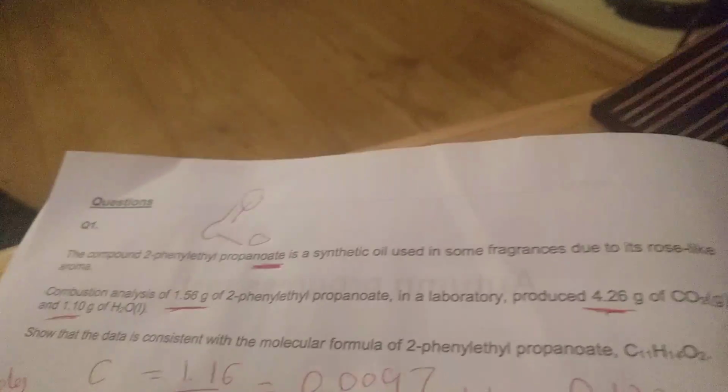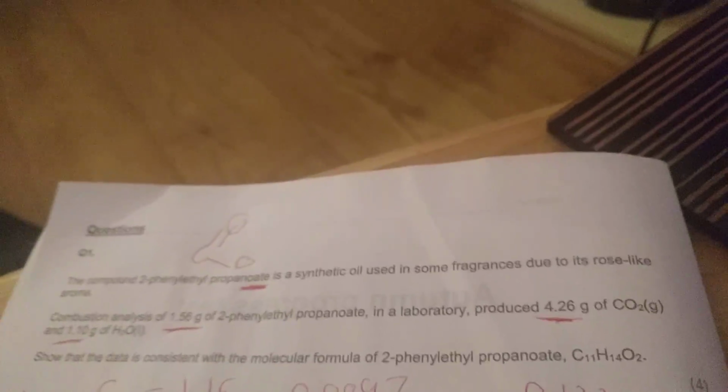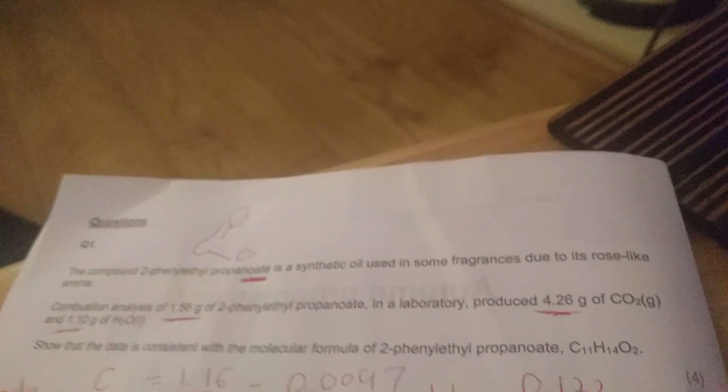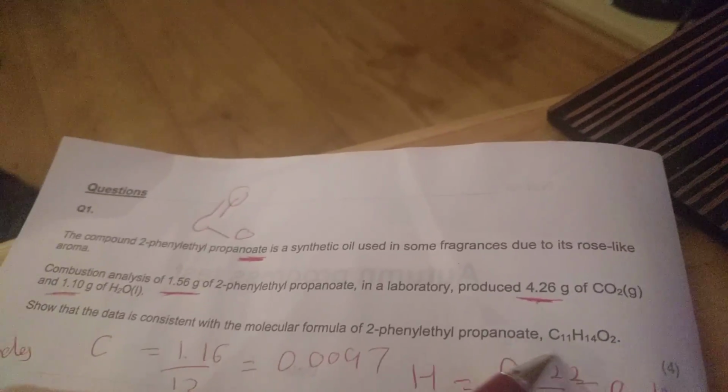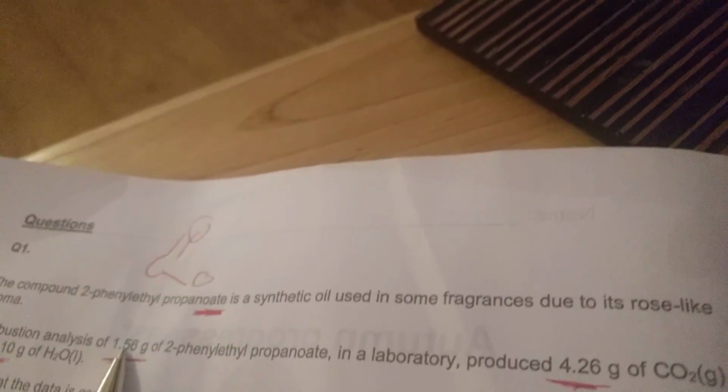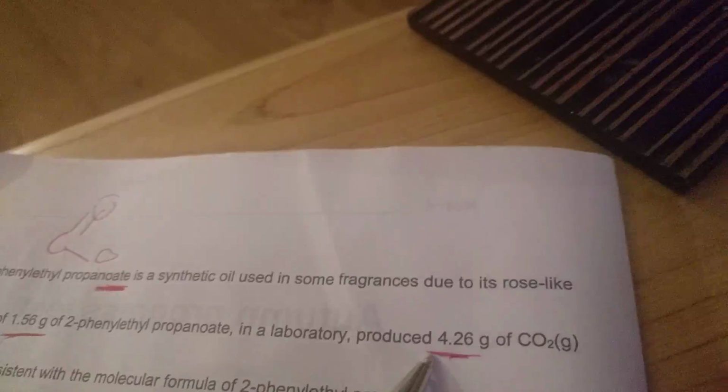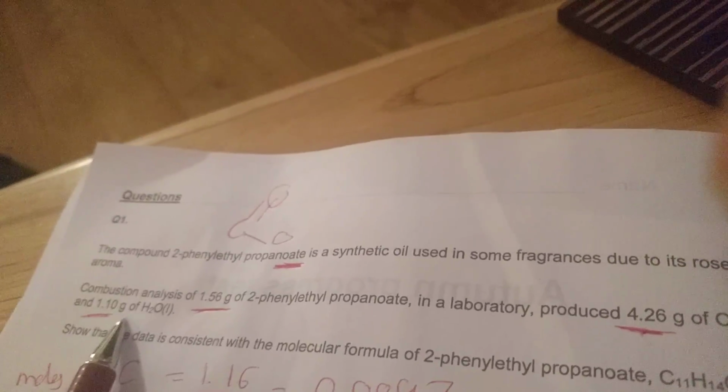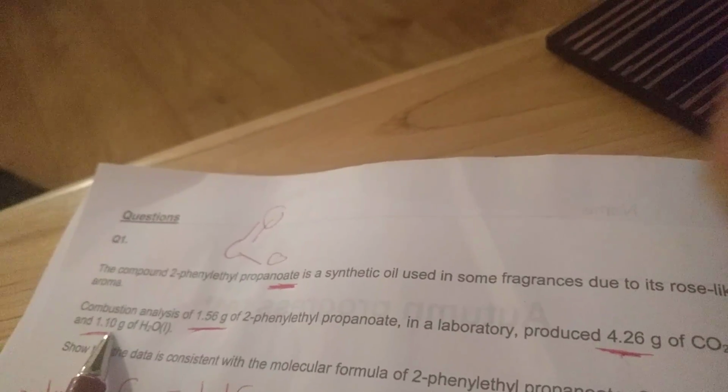Okay, so this question is working out the empirical formula of a chemical and proving that the molecular formula of a chemical is C11H14O2. So the first thing to say is that I have 1.56 grams of my chemical, and when I burn that I make 4.26 grams of carbon dioxide and 1.10 grams of water.